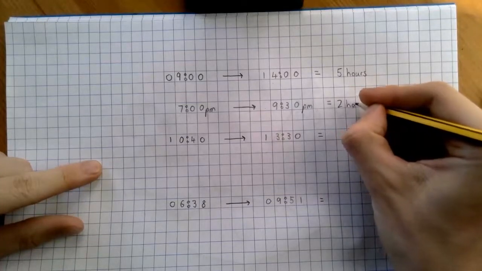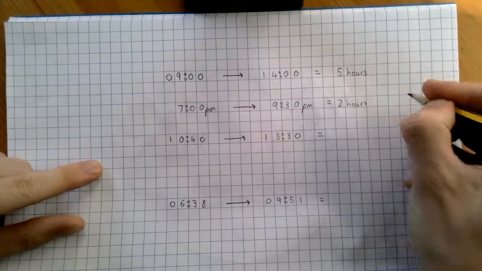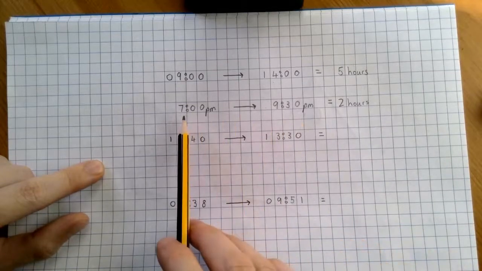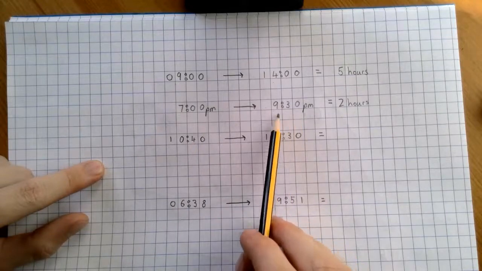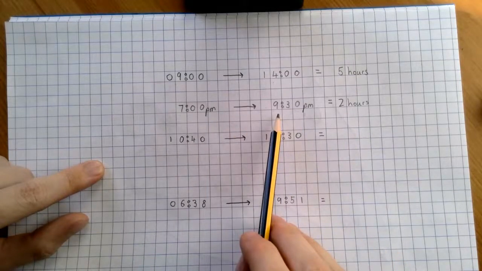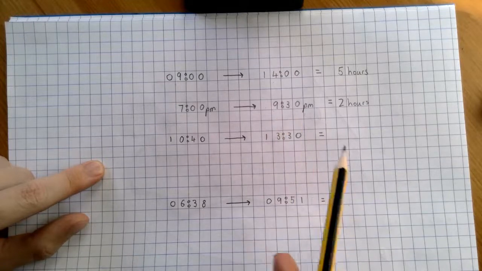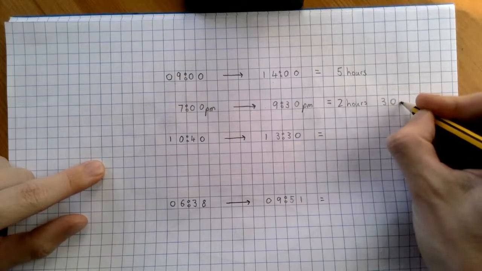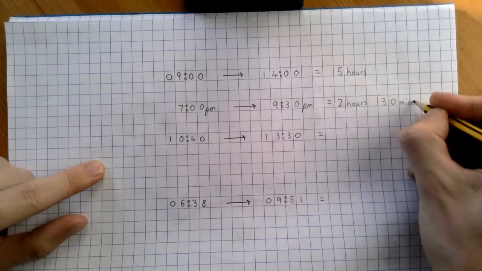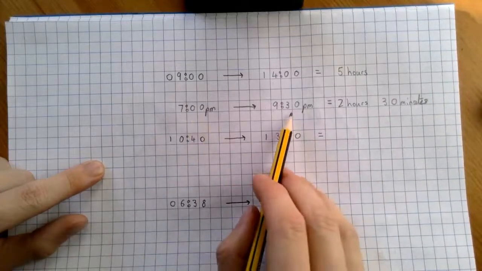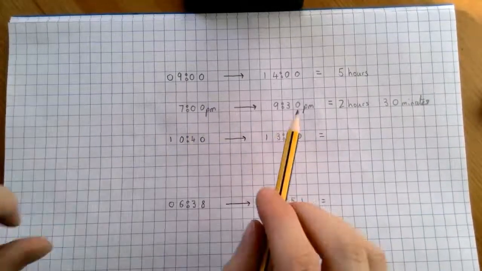But remember, that isn't my answer, because 9 o'clock isn't my end point. 7's my start point, but it's actually 9:30. So in 2 hours time from our start point, it'll be 9 p.m. But I need that extra 30 minutes. So it'll be 2 hours and 30 minutes as my answer. And that's how I've got from this time to that time. That's start point to end point.